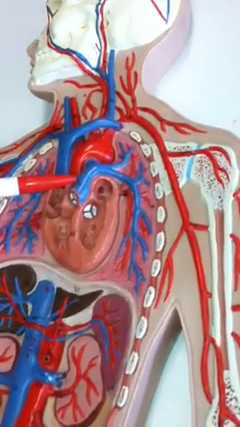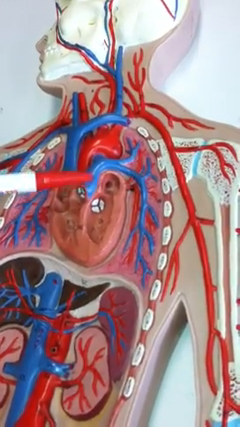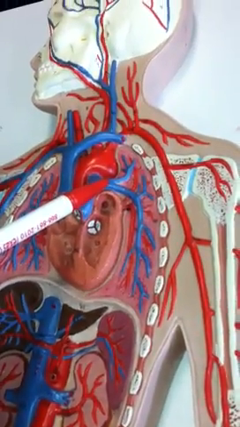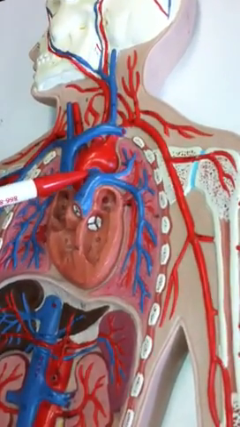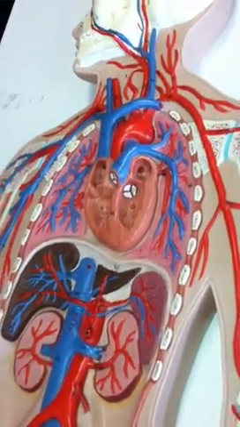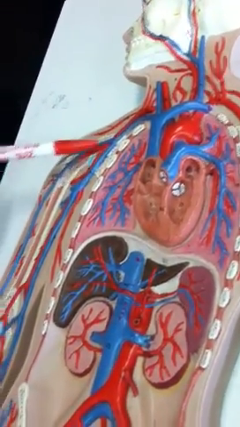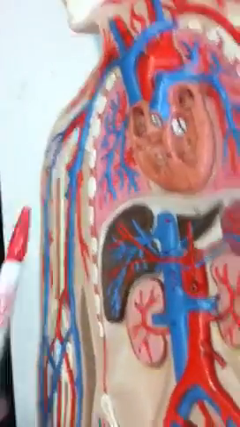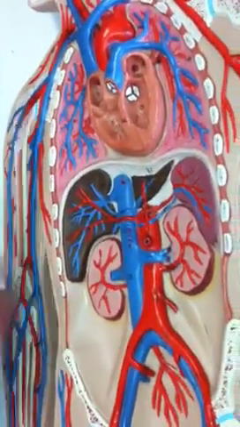This is the pulmonary trunk, and the pulmonary trunk splits into a right pulmonary artery and a left pulmonary artery that service the lungs. If we go out on the arm a little bit, here's the axillary vein. The axillary vein, it's right straight up from the armpit.